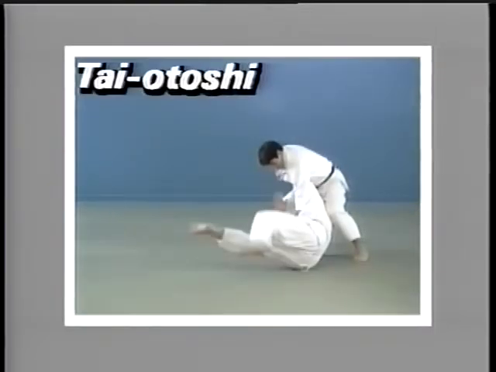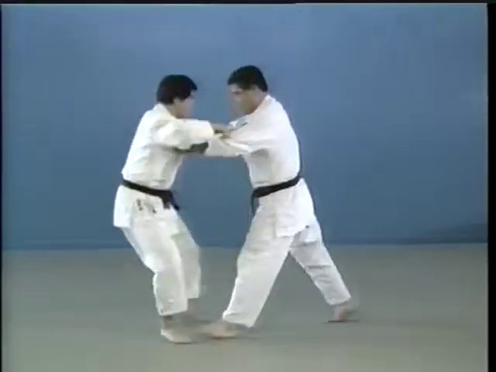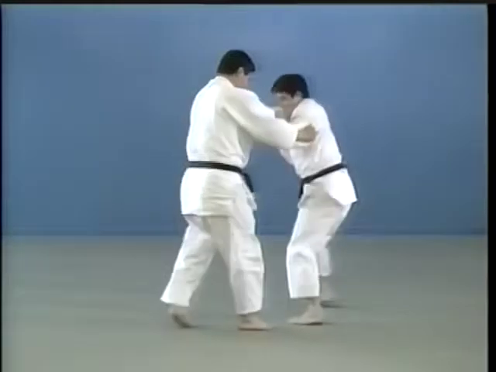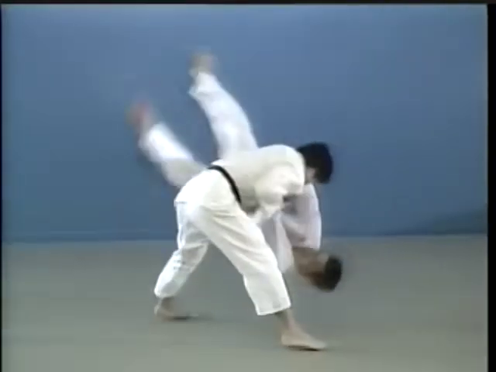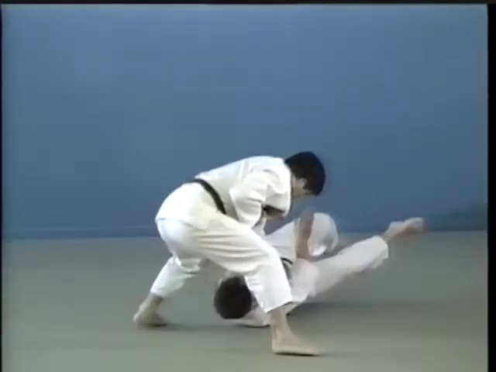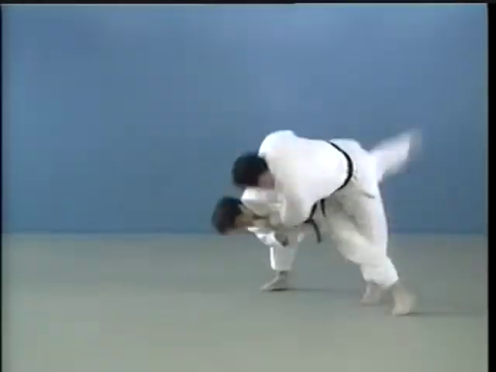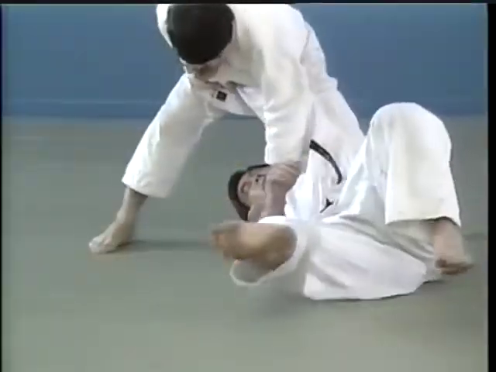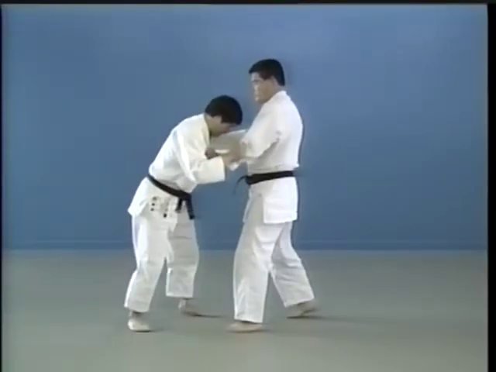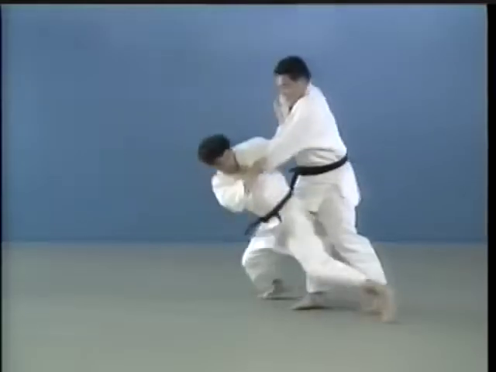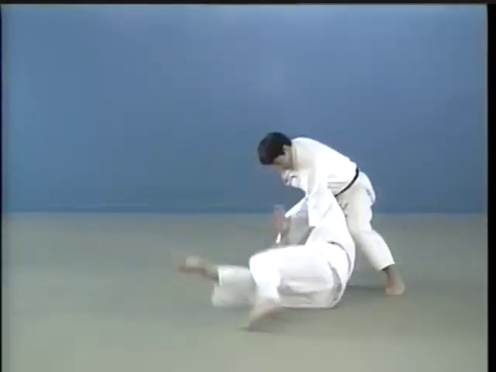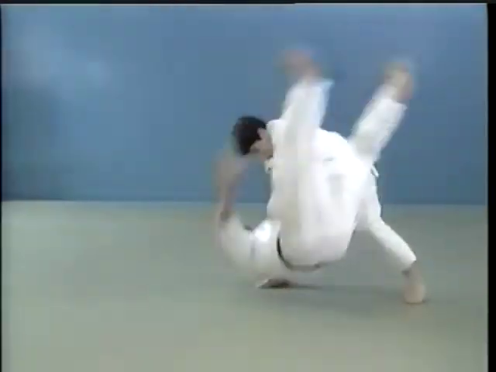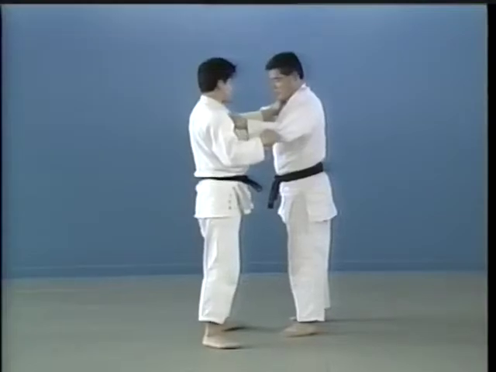Tai-otoshi. There are various ways of executing Tai-otoshi depending on the situation. This is Tai-otoshi executed by drawing the opponent out. This is a tailing Tai-otoshi, executed the moment the opponent moves his leg back. In this Tai-otoshi, the opponent has been drawn out sideways.